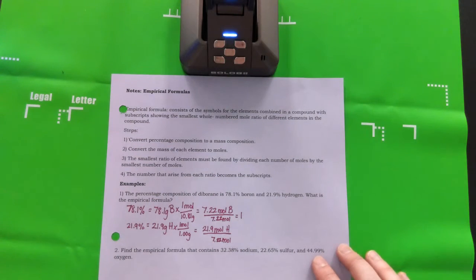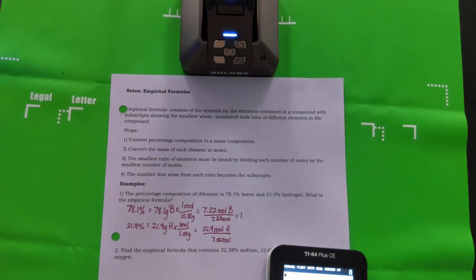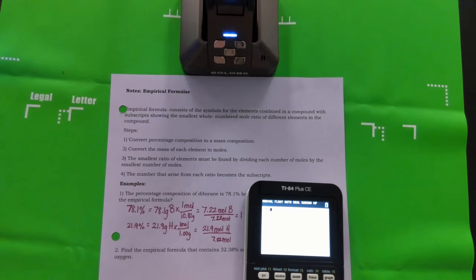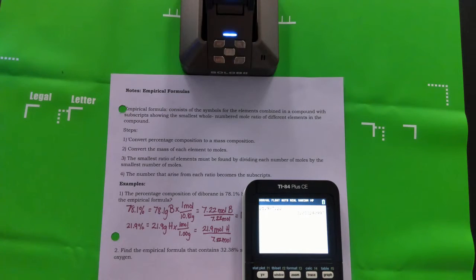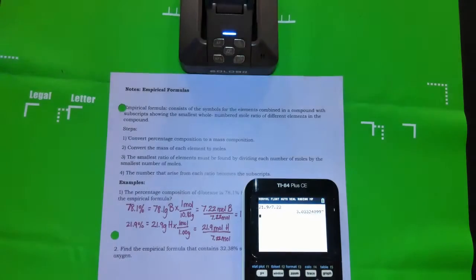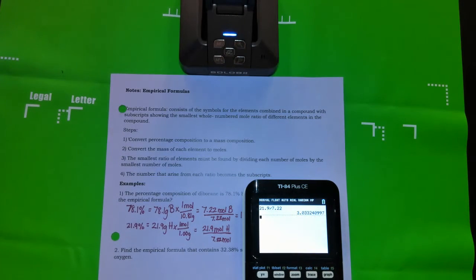21.9 divided by 7.22, this doesn't give us quite a whole number. So let me show you on my calculator screen what that will look like. So 21.9 divided by 7.22 isn't quite 3. Let me see if I can get this to show up a little bit better. There we go. So by showing that, we get 3.03. And so it's not quite a whole number. Again, what this is doing is we are showing our ratio between the elements that make up the compound.